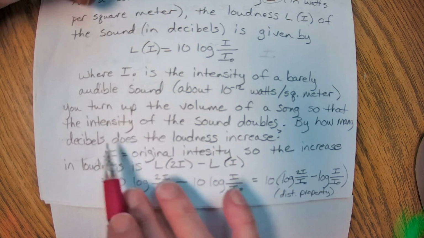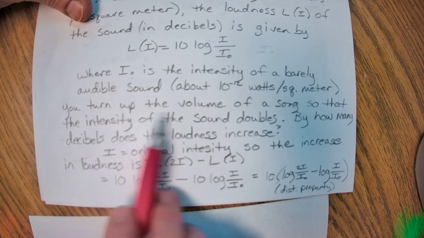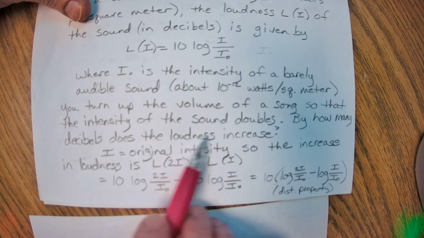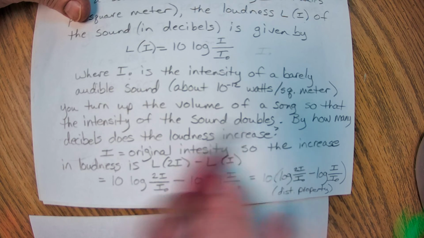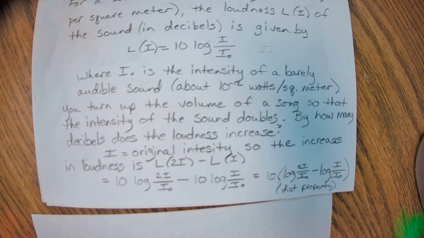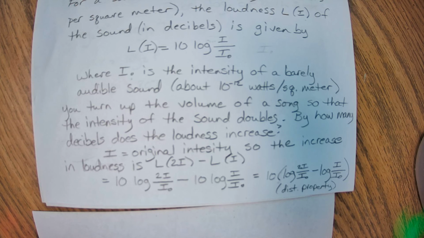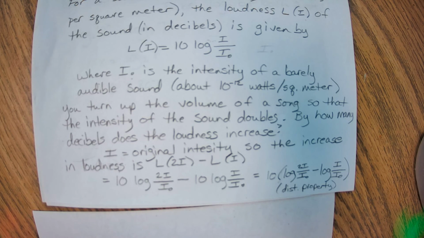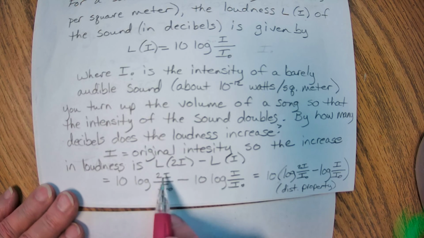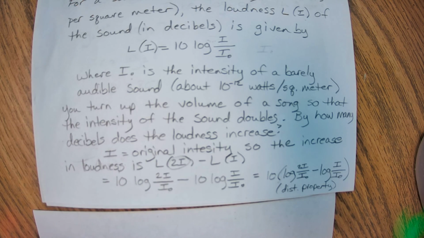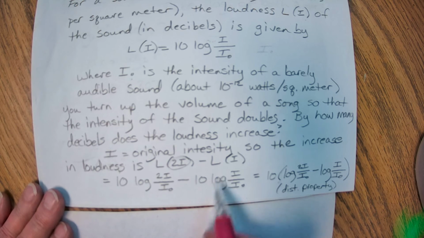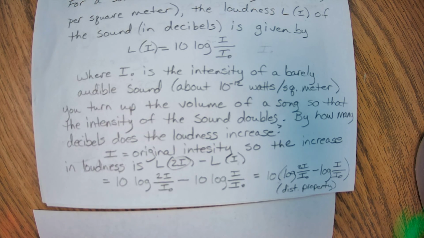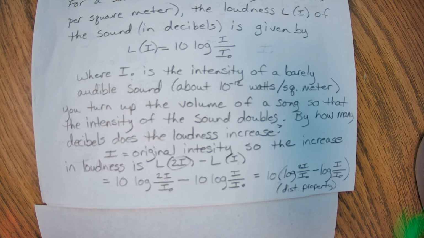Do you need to know that? No, not really. So you turn up the volume of a song so that the intensity of the sound doubles. And by how many decibels does the loudness increase? So I is the original intensity. So the increase in loudness is going to be 2I minus whatever the intensity is to begin with.